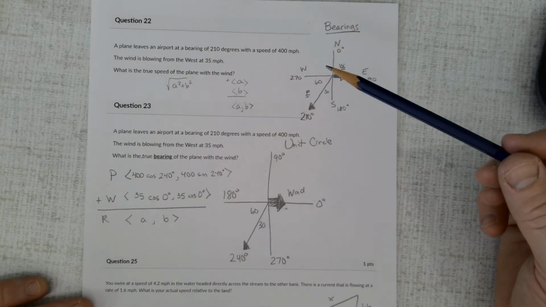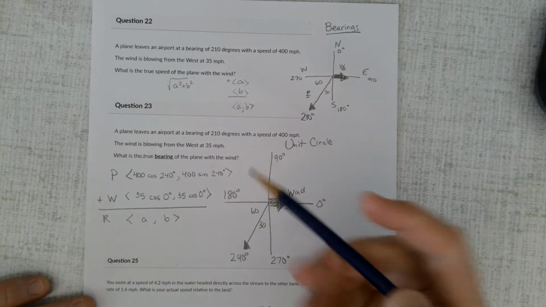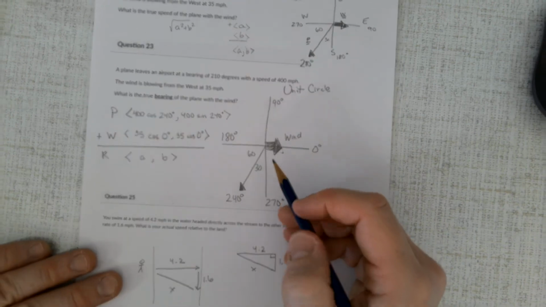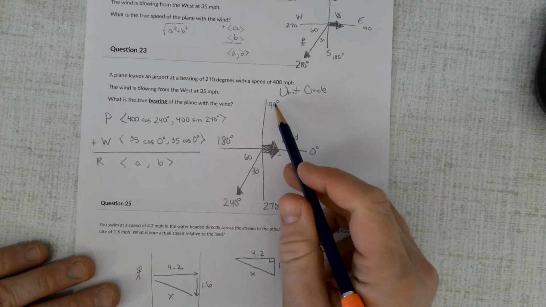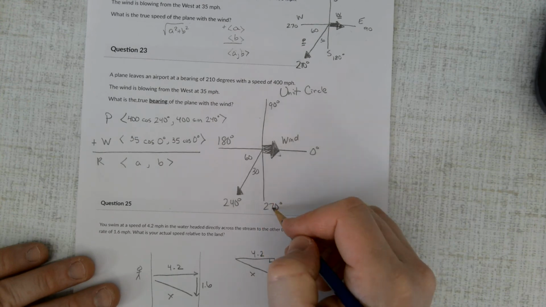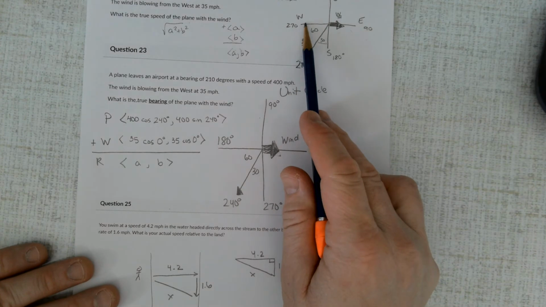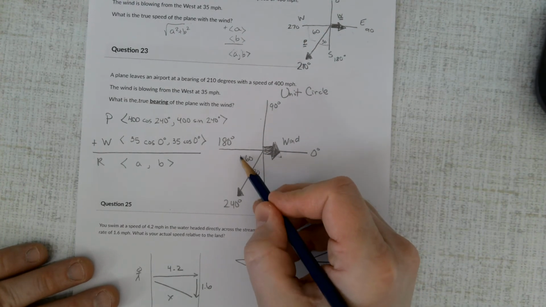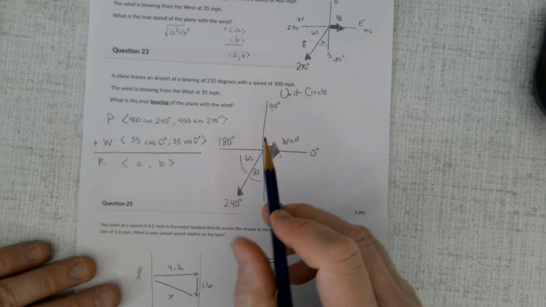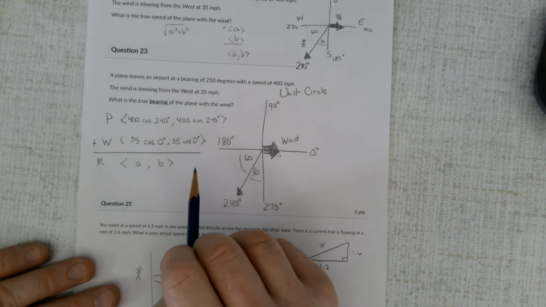But the problem is that these are in bearings, and we're going to use the unit circle. So what we need to do is take this same picture, but change the degrees to 0, 90, 180, and 270, and it's still a 30-degree turn from due south and a 60-degree turn down here, so it's still 30 and 60 there. So that makes that angle 240.